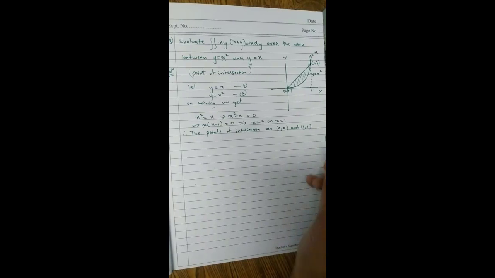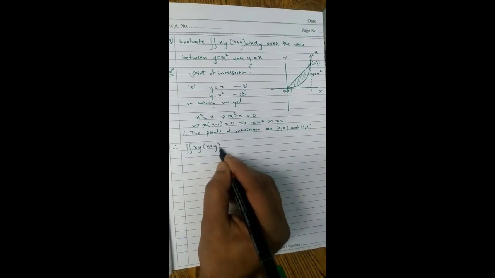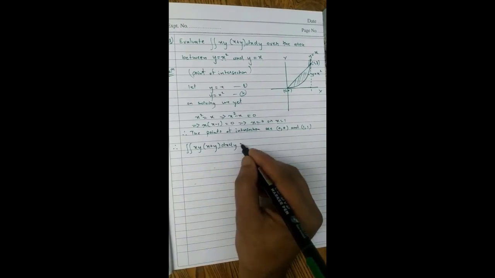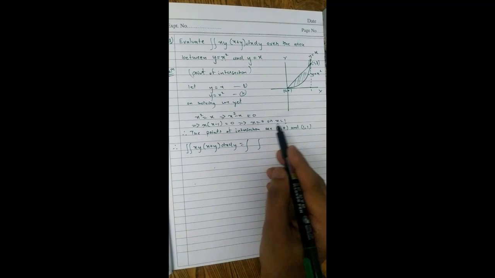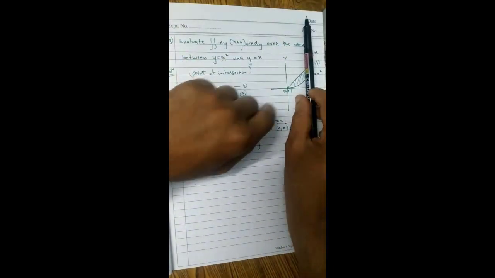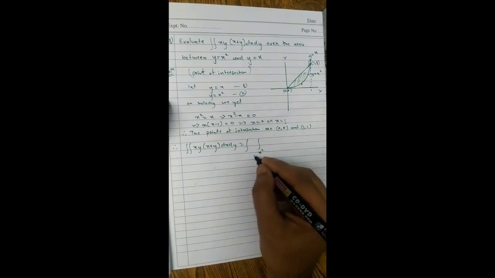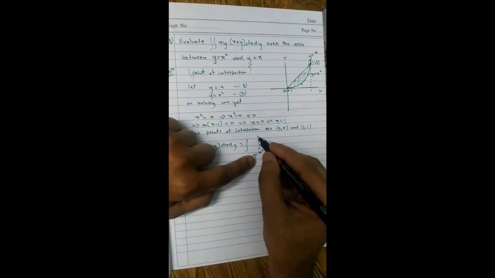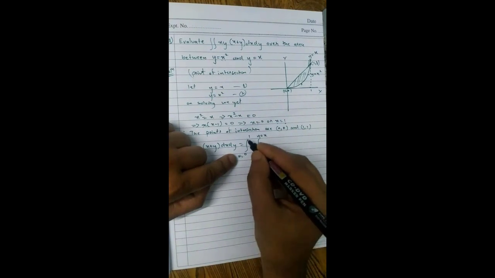and 1, 1. Therefore, the integral of (x plus y) dx dy is equal to, see what is the value of x? x is 0 to 1, that is, it is a constant, and the other values are, see here, this is x-axis and this is y-axis, right? So y is ranging from what? That is this particular curve to this particular curve. So this is x square, so y is ranging from y is equal to x square to y is equal to x. And what is happening to the x-axis? That is 0 to 1. So x is 0 to 1.